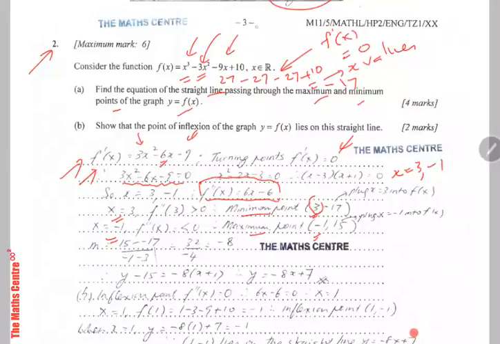When you plug in minus 1, you will get minus 1, minus 3, plus 9, plus 10, and you'll get 19 minus 4, which is 15. So we have the coordinates of the minimum point, 3, negative 17, and the maximum point, minus 1, 15.